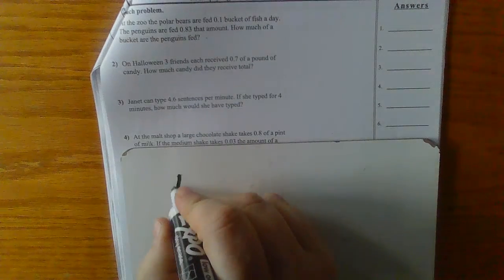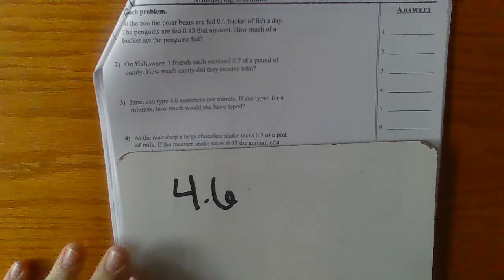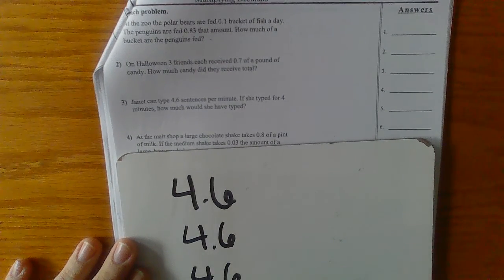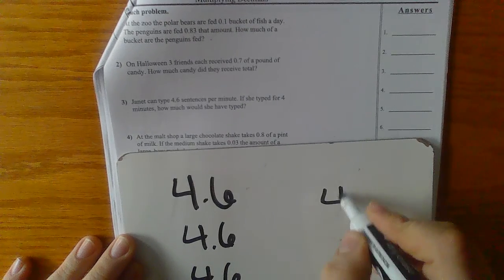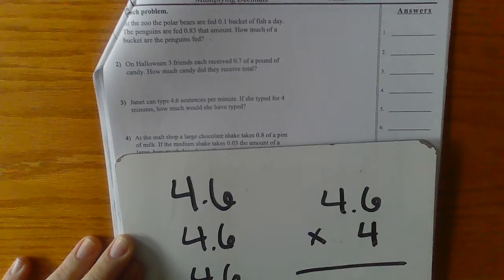Number 3. Janet can type 4 6/10 sentences per minute. If she typed for 4 whole minutes, how much would she have typed? So this is for 1 minute. Again, I could do this, or I could just take, for 1 minute, I need to take it times 4.